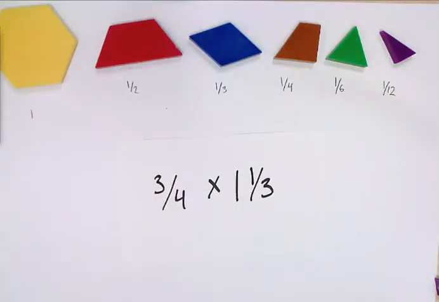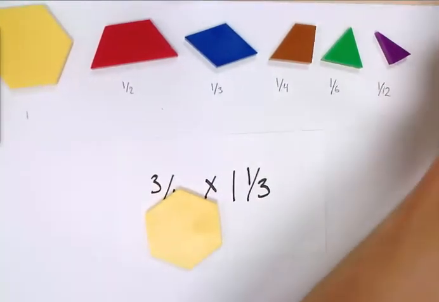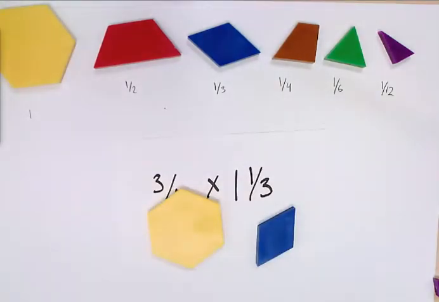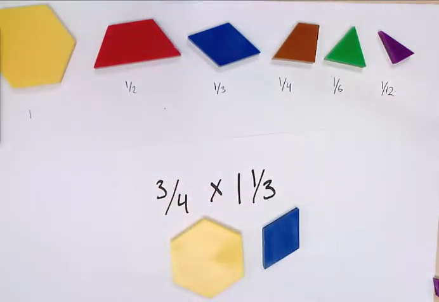Let's try this one here. This one's a little bit tricky. So we have 1 and 1/3. Okay? And we want 3/4 of that.